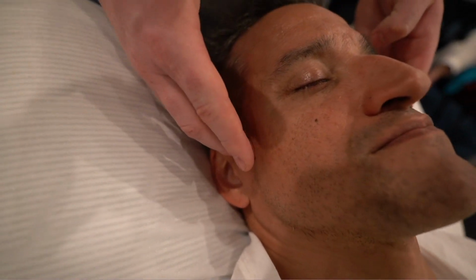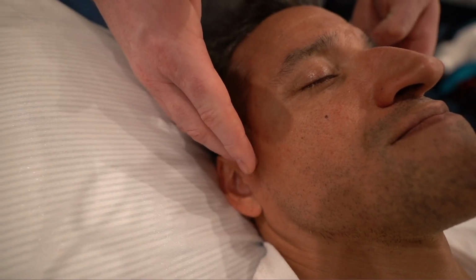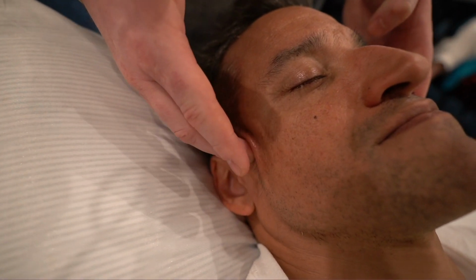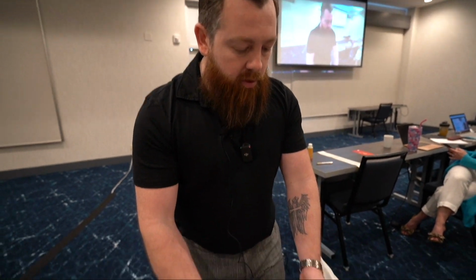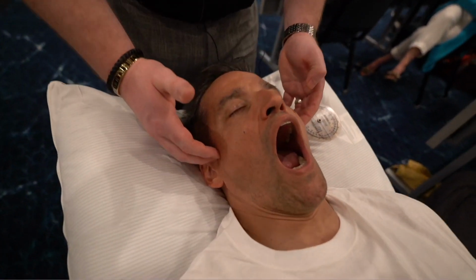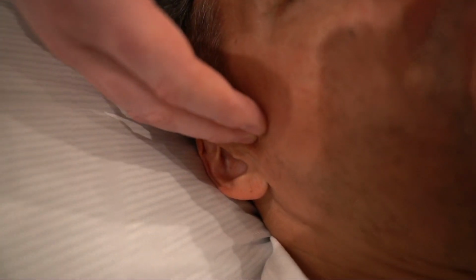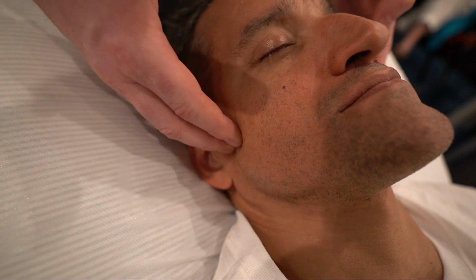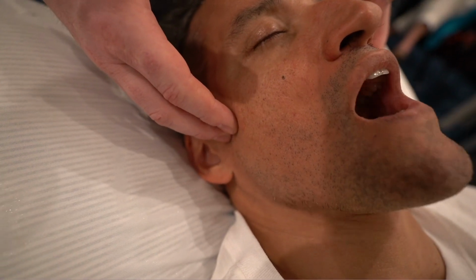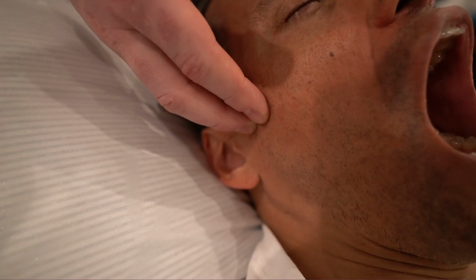Just onto the TMJ itself. If we're ever unsure that we're on the right part of the joint, what we can do is get Moses, can you open your mouth, please? And you should feel the joint move again. So, and let it rest. Now, open again, please. And down.